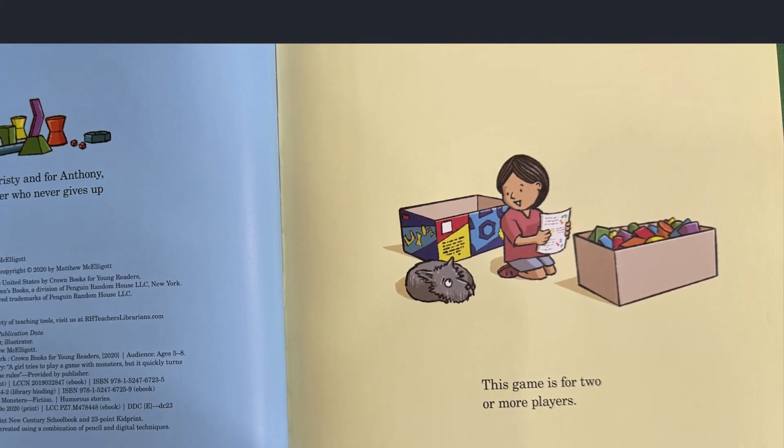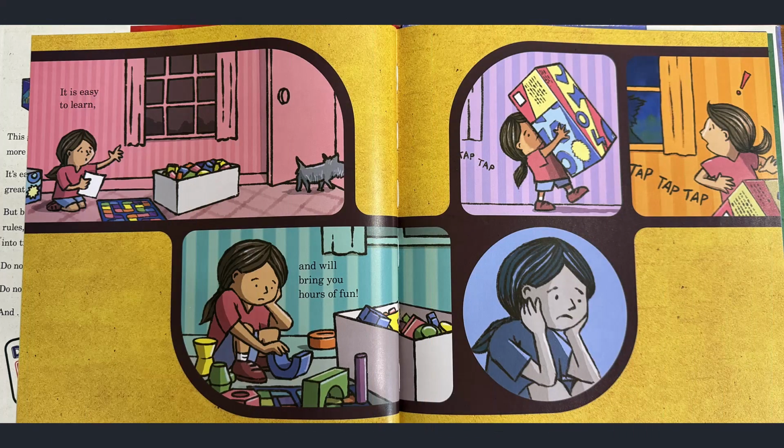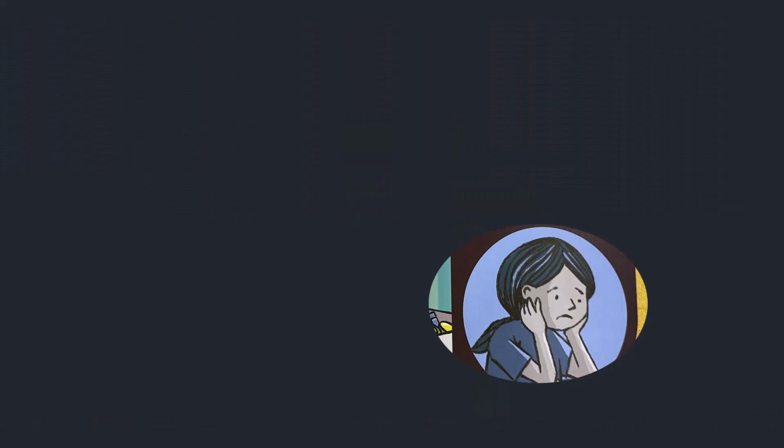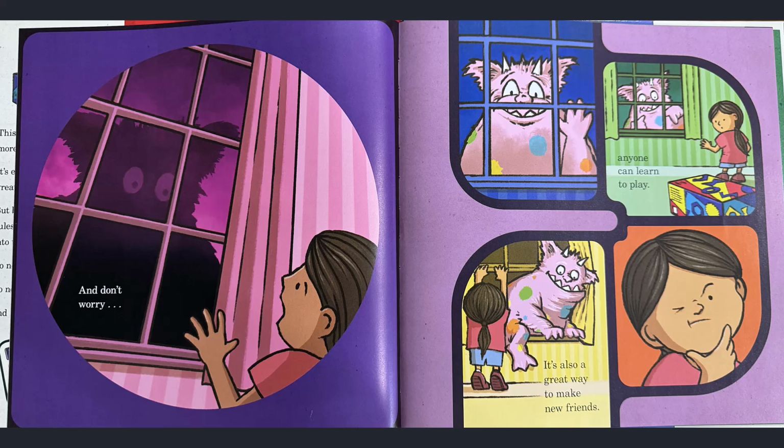This girl is opening a box. It looks like it has a game inside. The game has a lot of pieces. She looks confused, like she's not sure what to do. Oh, now there's a monster coming in her window. What do you think this story will be about? I think it's going to be about monsters and games. Let's read it and find out.